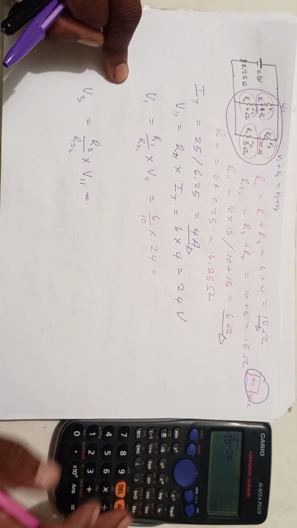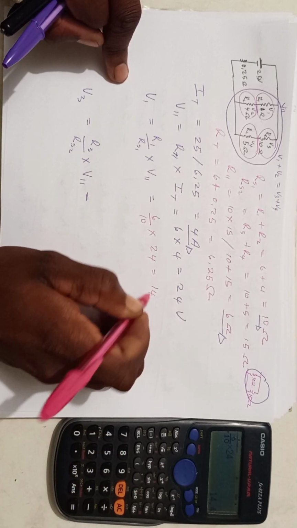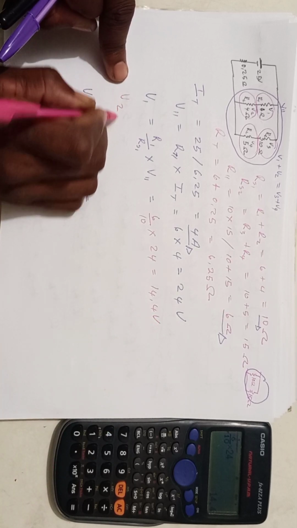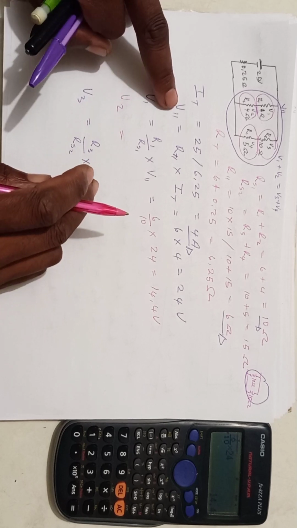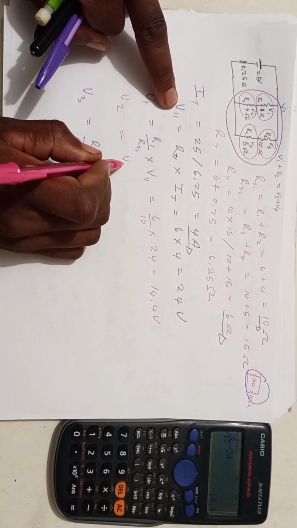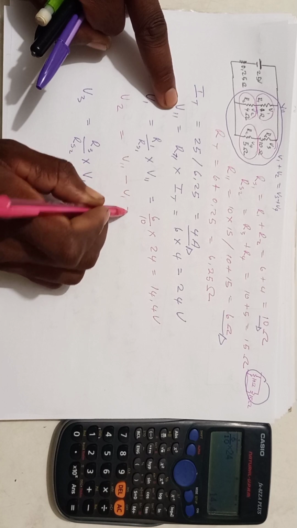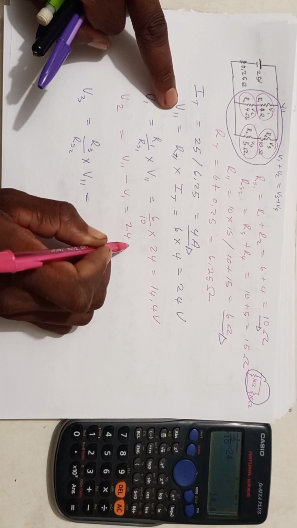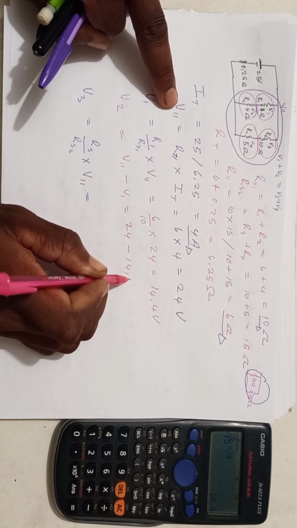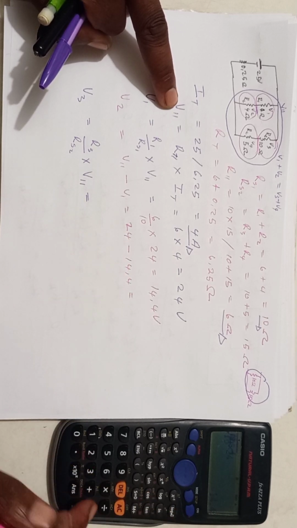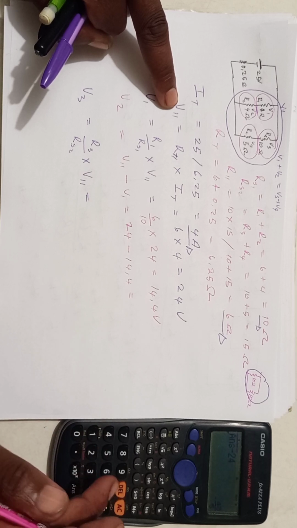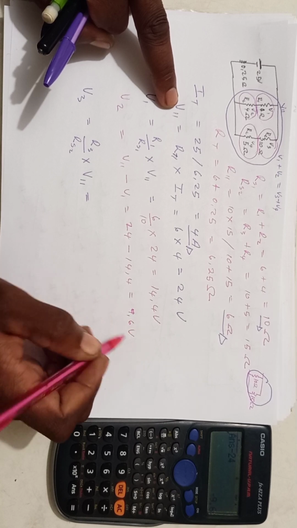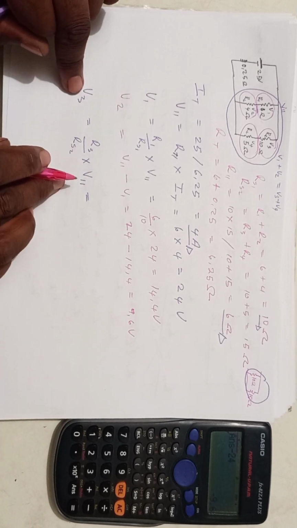What is the answer? It's 14,4 volts. So for us to get V2, we just take V parallel minus V1. So this becomes 24 minus 14,4, which is equal to, we'll ignore the sign, 9,6 volts.